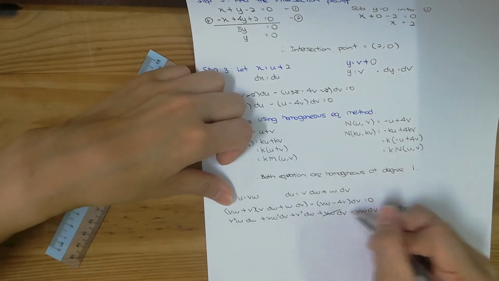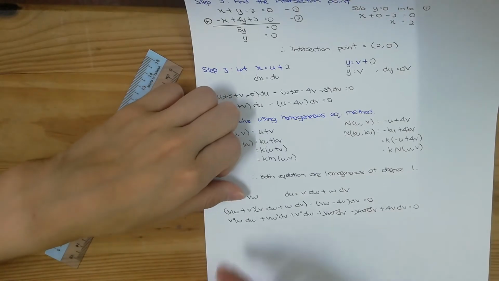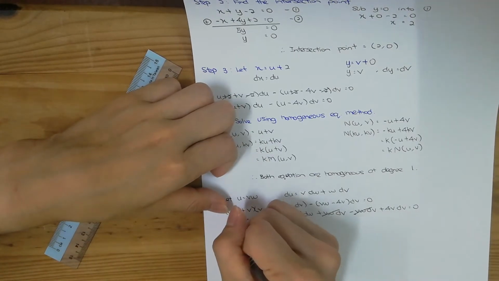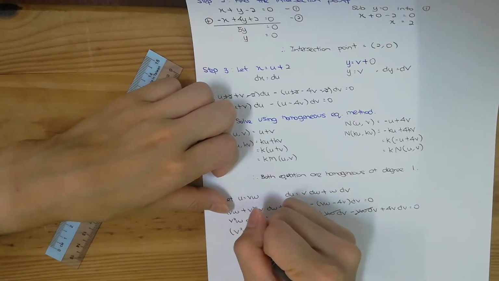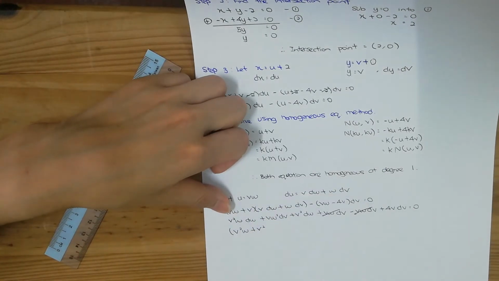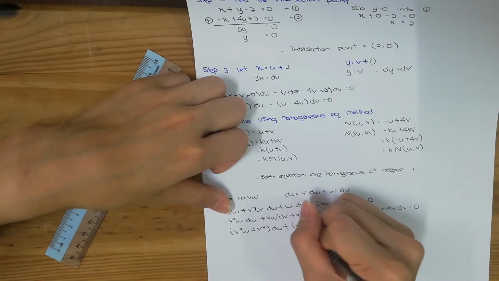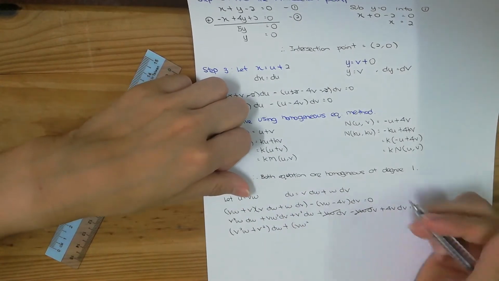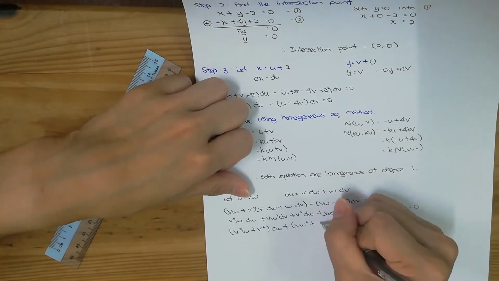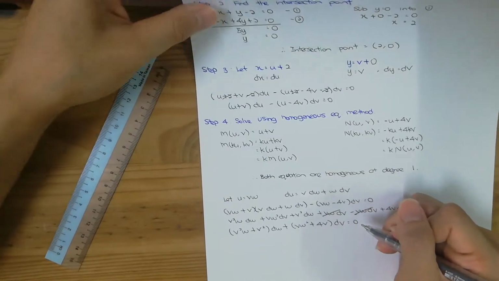So here we can cancel out. Then we gather all the dw and dv. So for dw, plus v square dw, plus vw square for dv plus 4v dv is equal to 0.